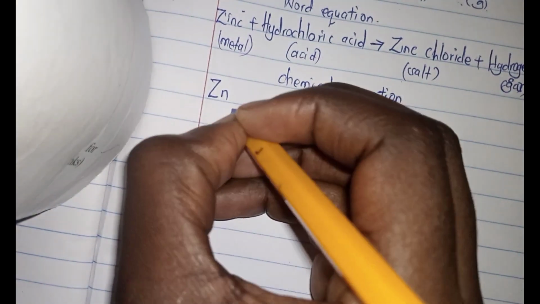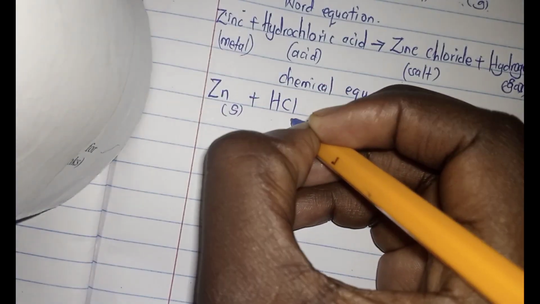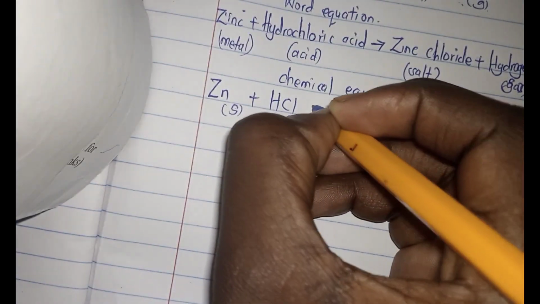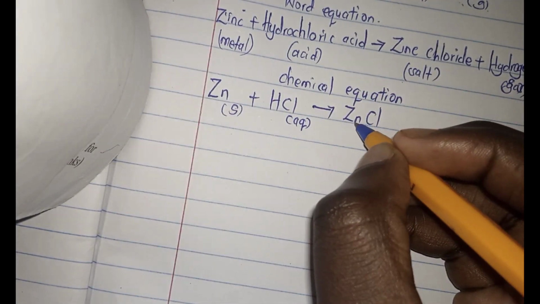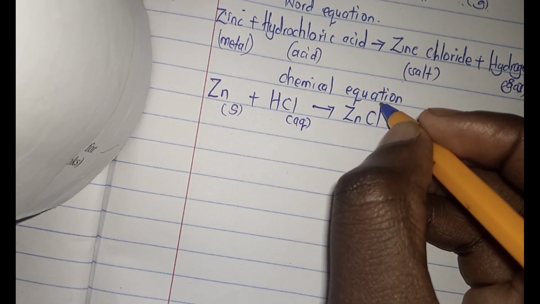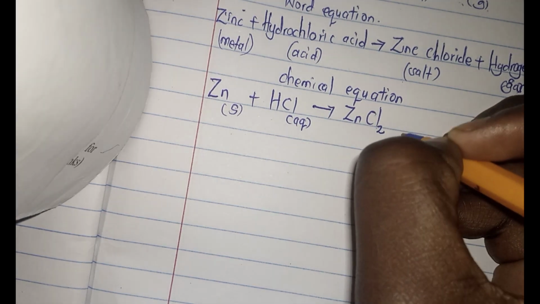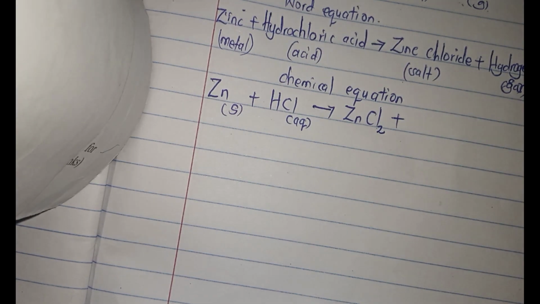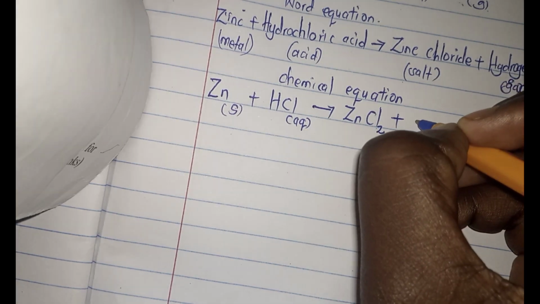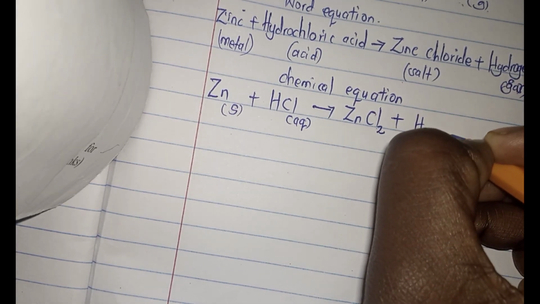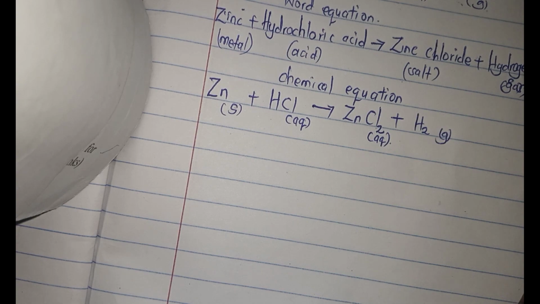These are zinc. Zinc is a metal, so it is in solid state, plus hydrochloric acid. It is dilute, so it is in aqueous state. The end product is zinc chloride. Zinc has a valence of 2. Chlorides have a valence of -1. So I'll write here 2 down below to make it correct in its simple state, plus hydrogen gas. This is in aqueous state, zinc chloride.